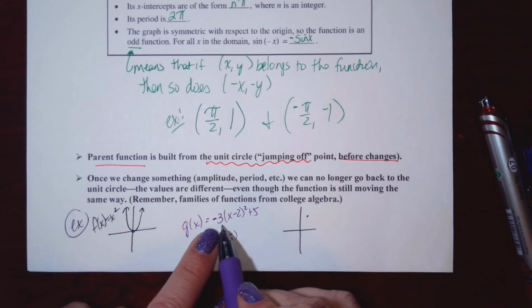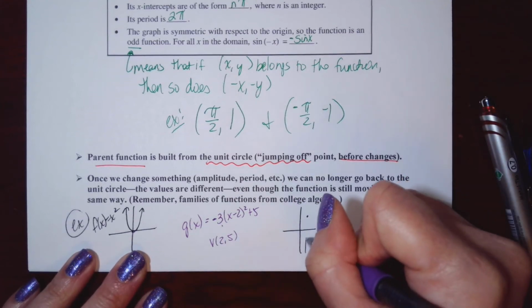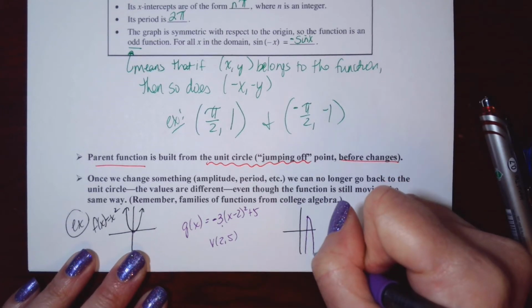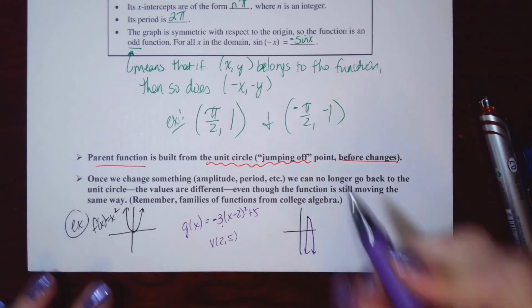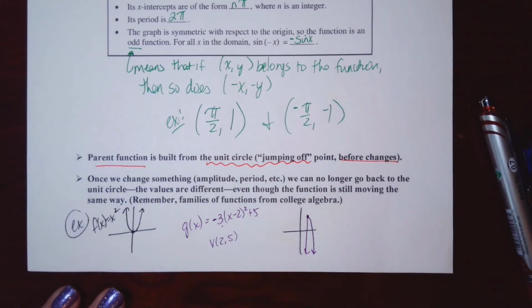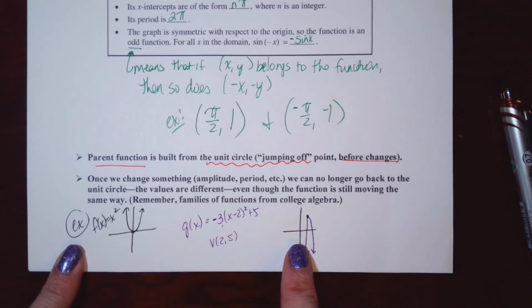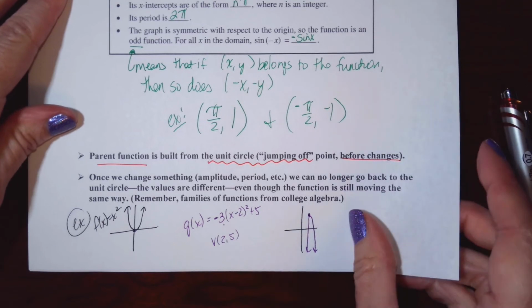I've stretched it by a factor of 3. I made it skinnier and I flipped it upside down. That's what that negative out in front means. So it's still a parabola, but it's a long, skinny, upside down parabola with a vertex up here instead of at the origin. Now, this pattern of transformations that I just walked you through super fast, and you went, oh, wait, I don't remember. It's okay. I'm going to walk you through the pattern of transformations specifically with trig functions here in a minute.